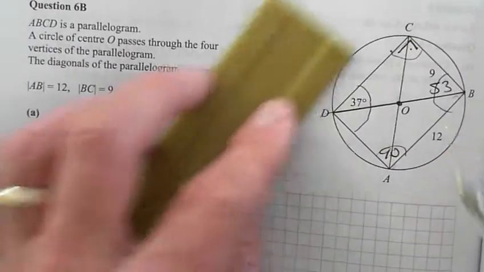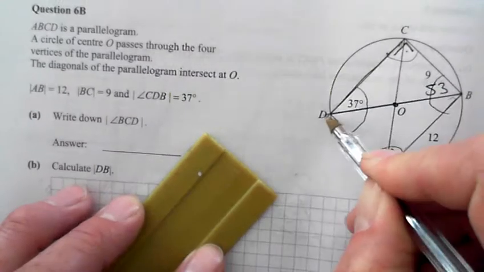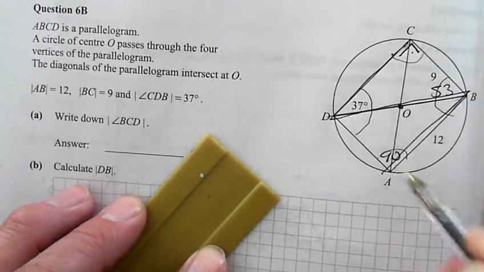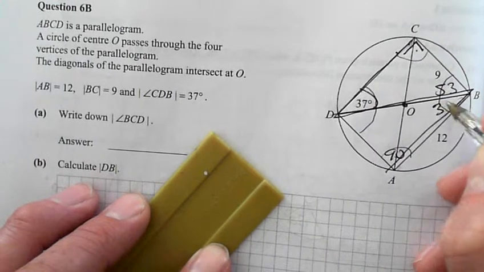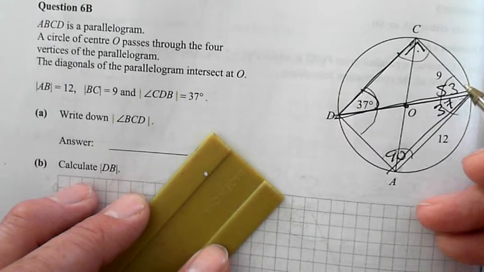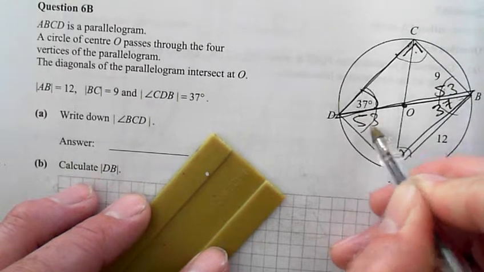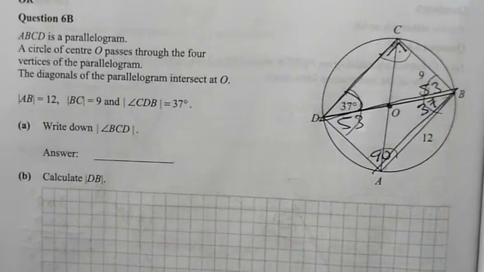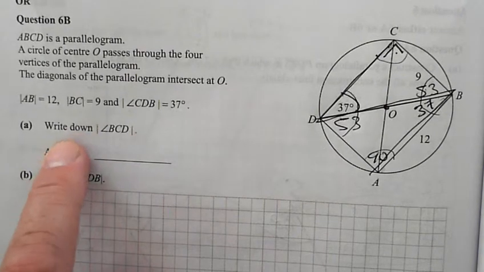Now watch, this line here is parallel to this line. So you see that Z shape? So this angle here, 37, is equal to this one. And then oppositely, 53. This one is 53. So from there, after filling in all the values, we can find the answer to the question.